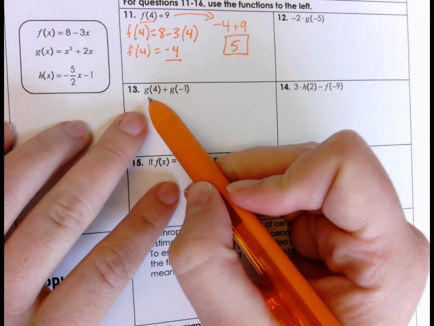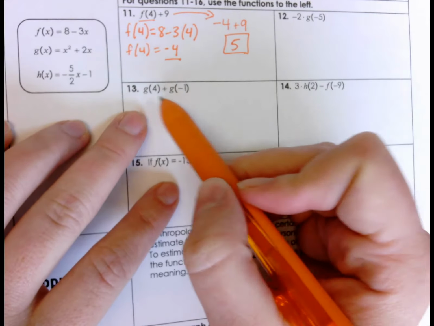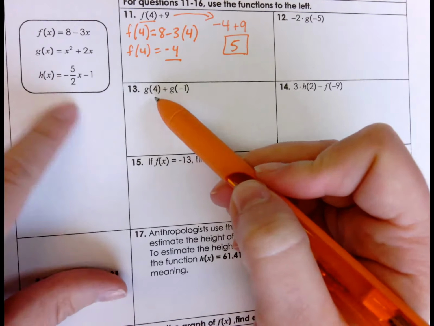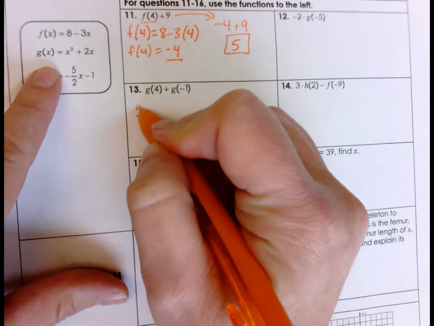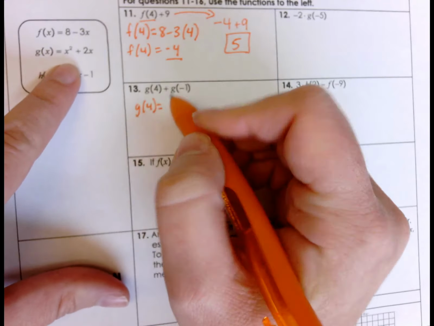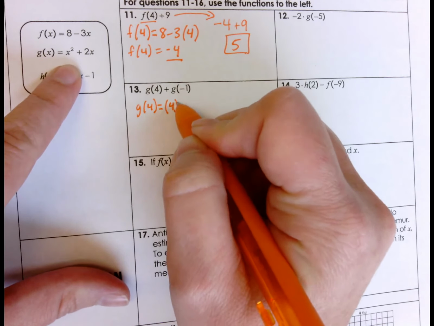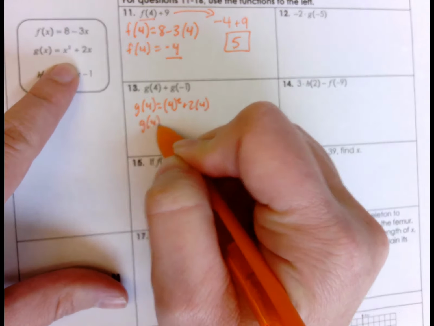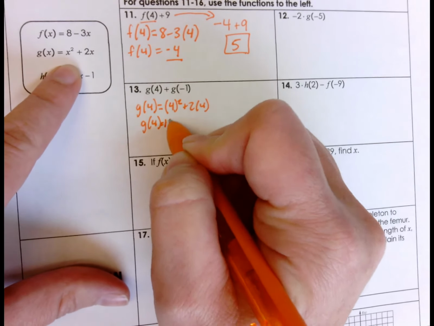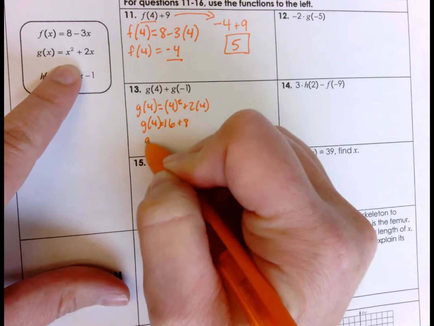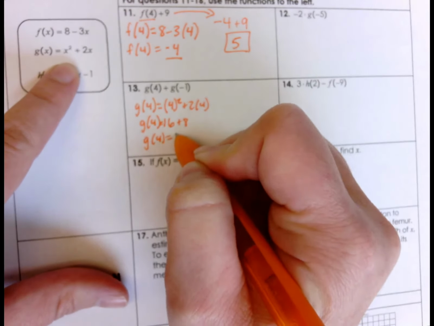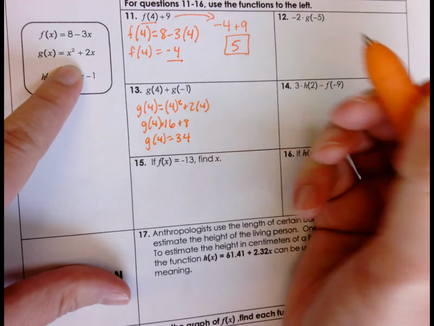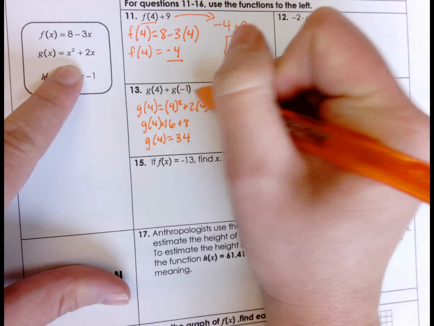So here we have g of 4 and g of negative 1. Well, I got to find out what these two things are first before I can combine them. So let's do g of 4. So here is g of 4. We plug in 4 for x, and we get 16 plus 8, which is 34. Okay, and then we got to find out what g of negative 1 is.